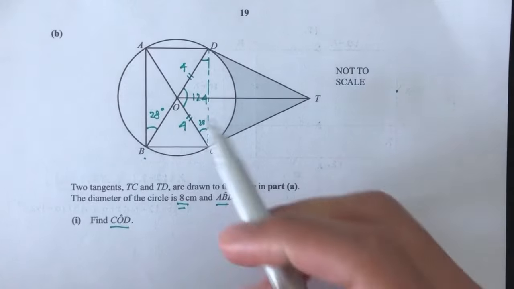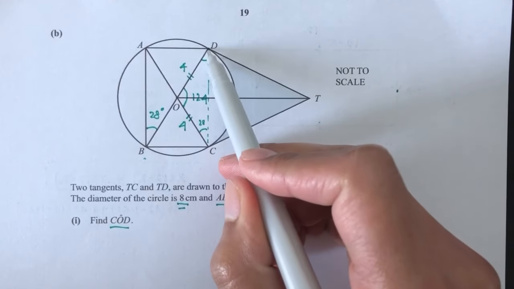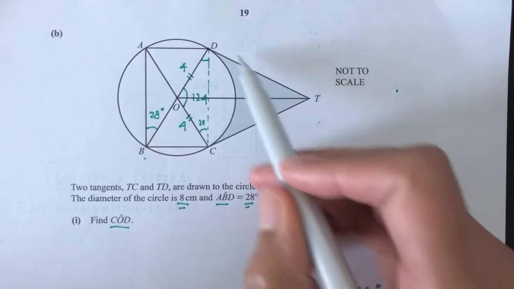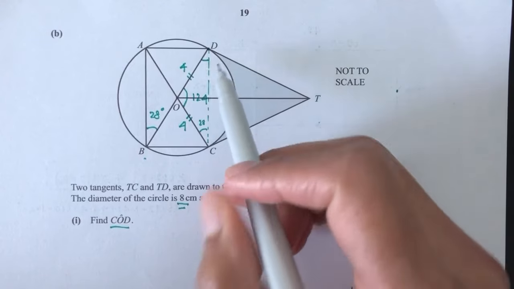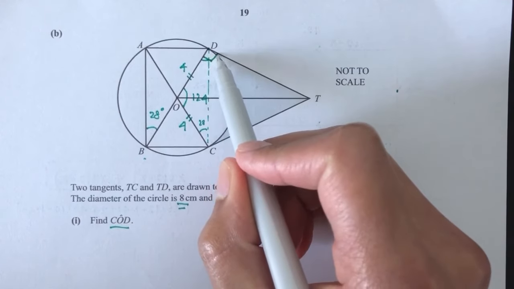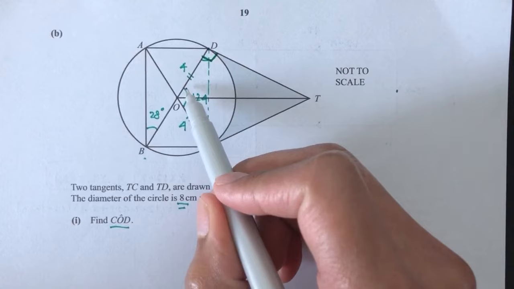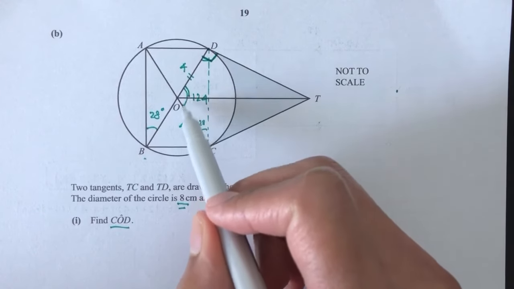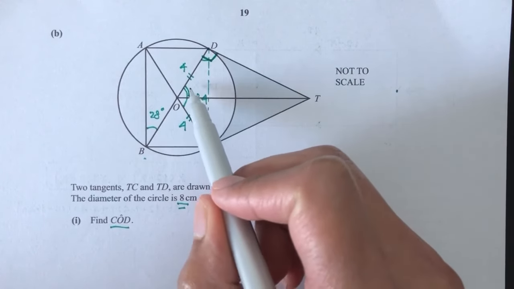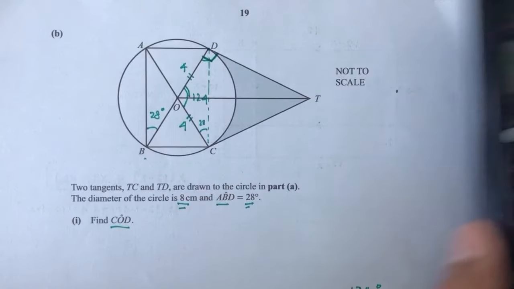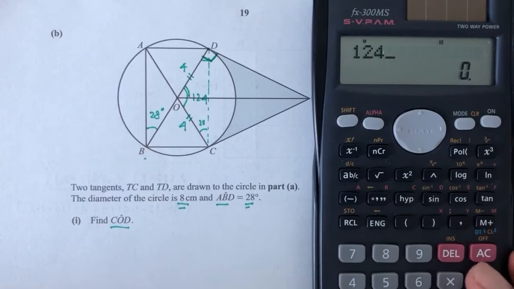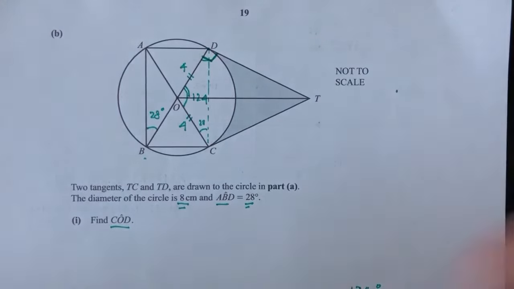Okay, so what do we know? We know that this line is the tangent touching the radius, which means this is a right angle. And what is this angle here? We know that this big angle is 124, so this small angle will be 124 divided by 2. So 124 divided by 2, that will be 62.